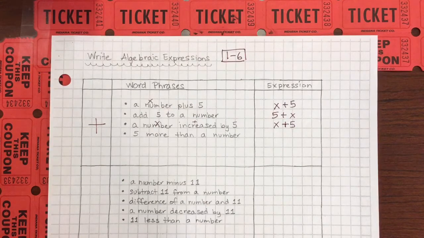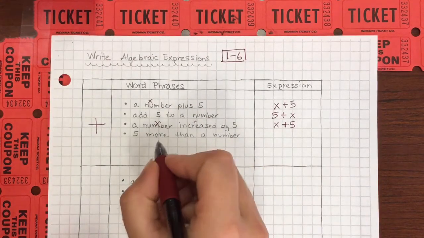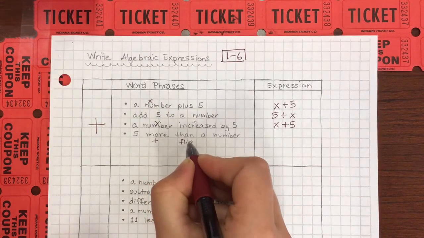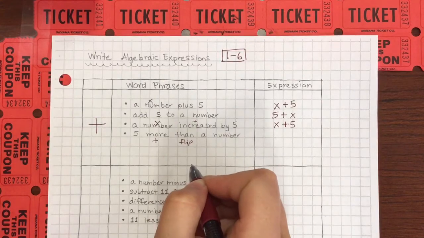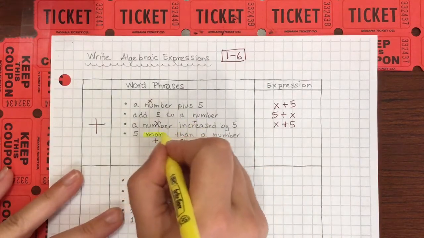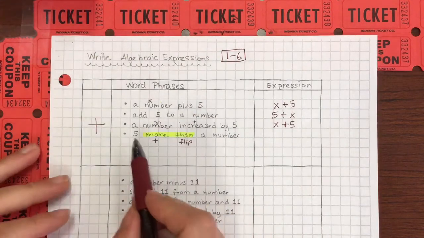All right. This one, 5 more than a number. Okay, more means plus. Than means flip. And what I mean by that is these two words, more than, whatever is in front of those words is going to go to the back.